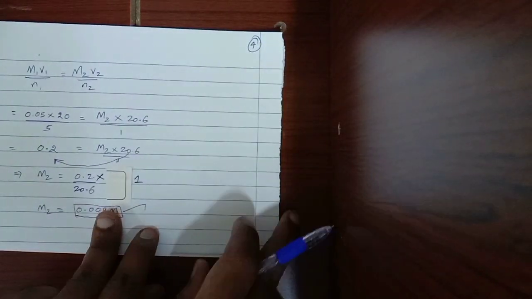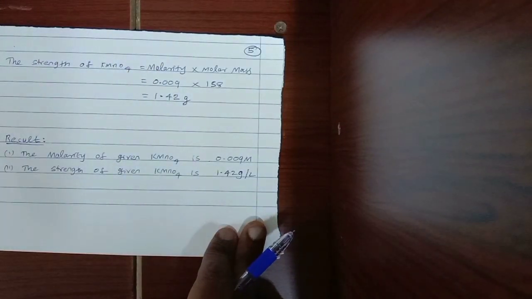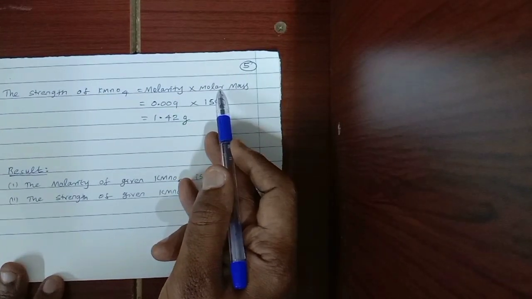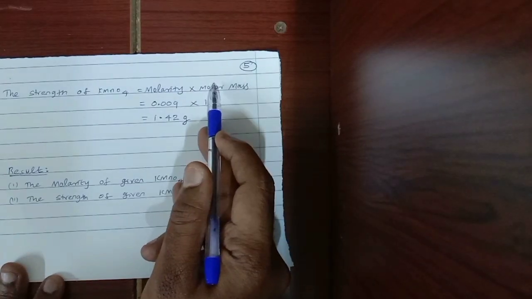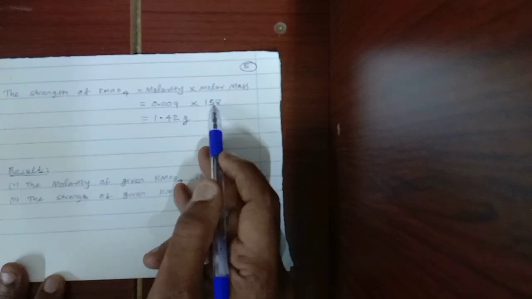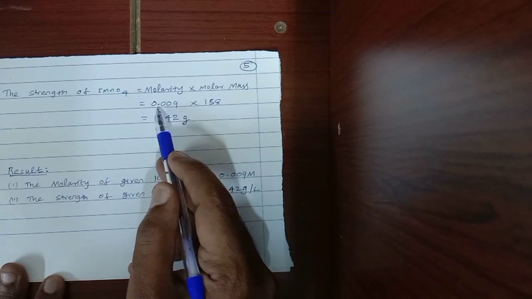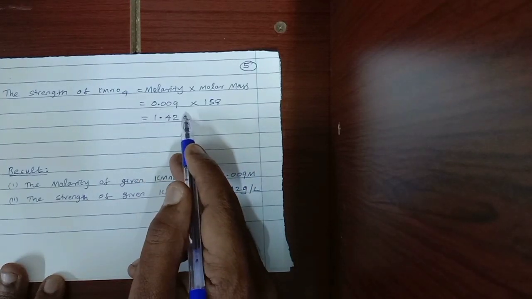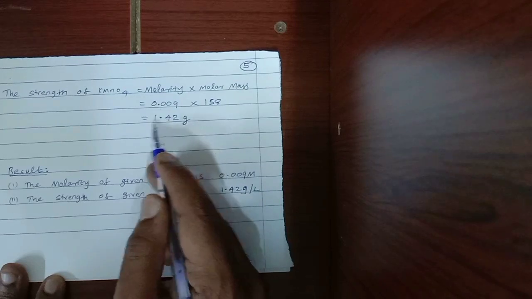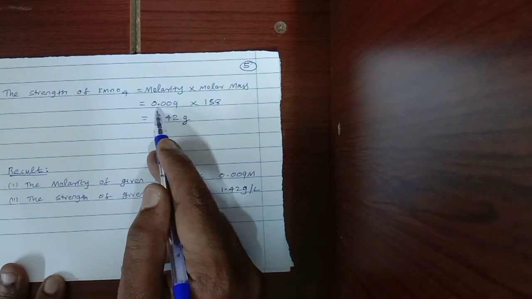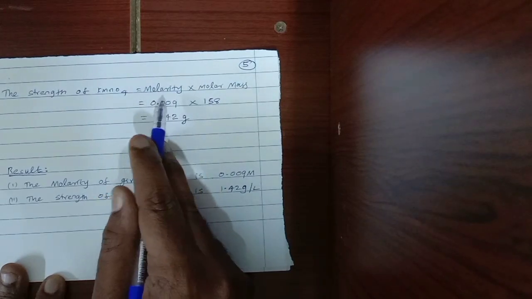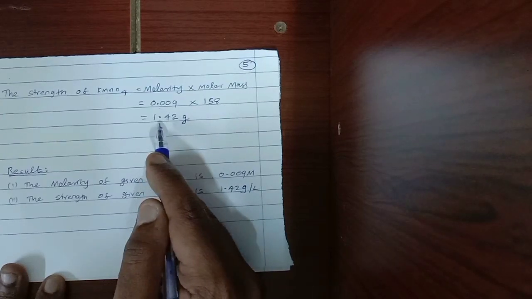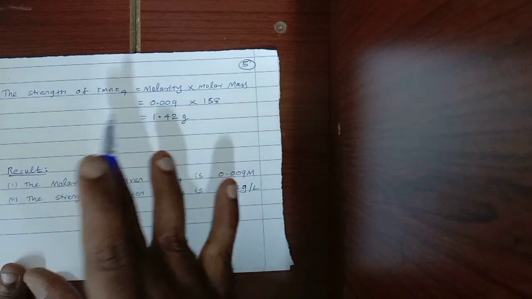Okay. Once you finish the molarity calculation, then you want to proceed to the next one, strength of KMnO4. Strength of KMnO4 is molarity into molar mass. Molar mass we already wrote in the short procedure. You can take it and you can see that 158. Molarity, what you got, you want to substitute here, then multiply with 158. There is no condition that you want to get the same value in the exam. Somebody will get 0.01, somebody will get 0.11. Whatever the molarity is coming, you want to multiply with 158, and somebody will get 1.58, 1.40. So whatever you get, you want to write it.